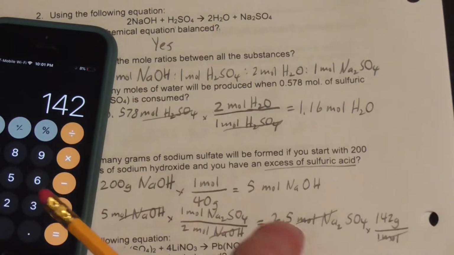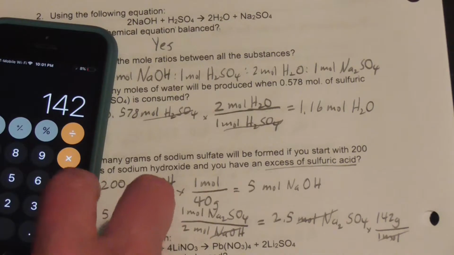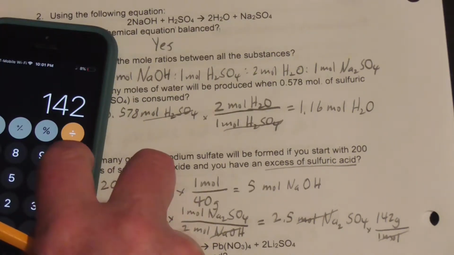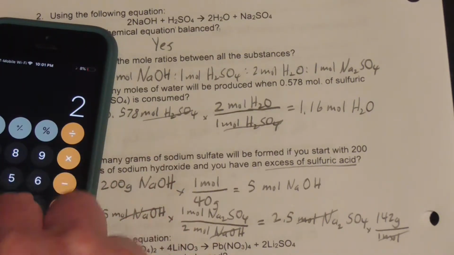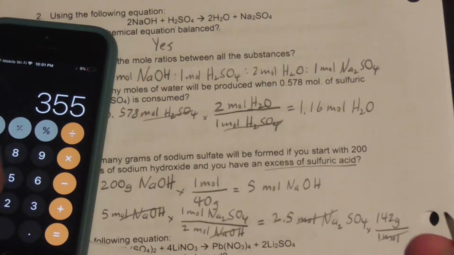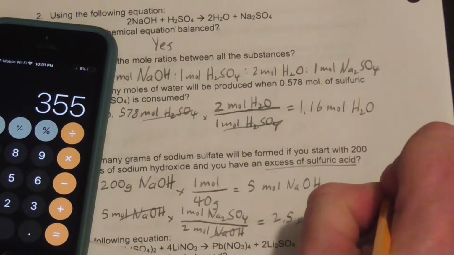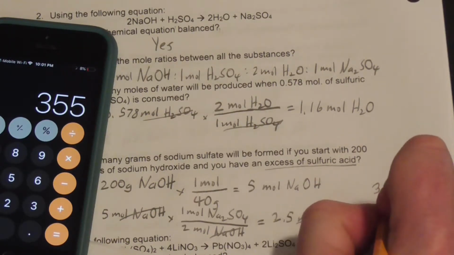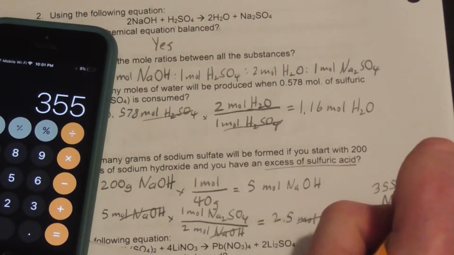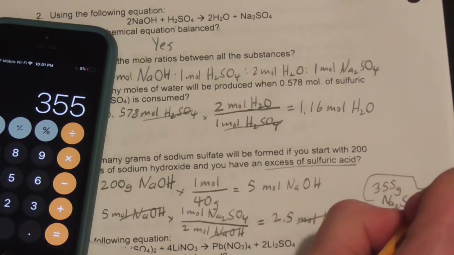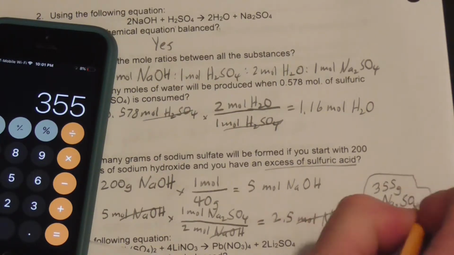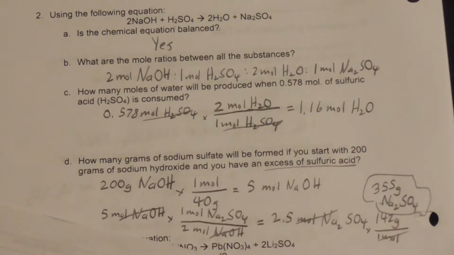So I get it's basically 2.5 times 142, which is 355 grams of sodium sulfate. That is my answer. Is that what the question was asking for? This is why I love stoichiometry.